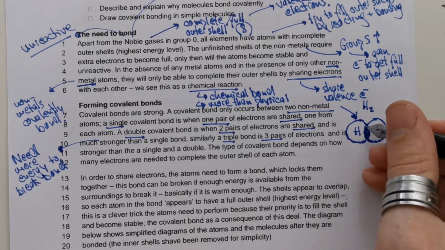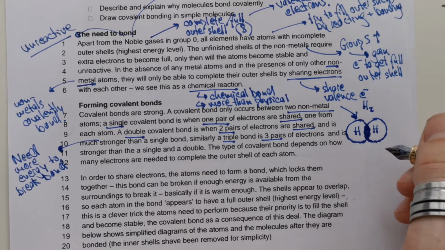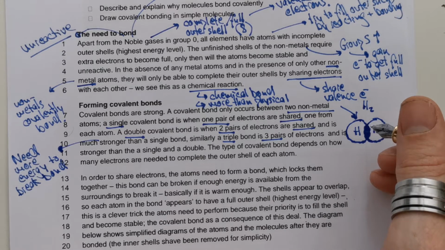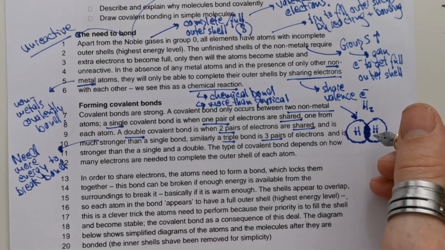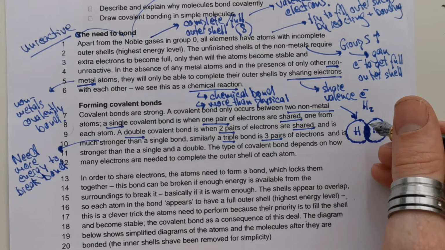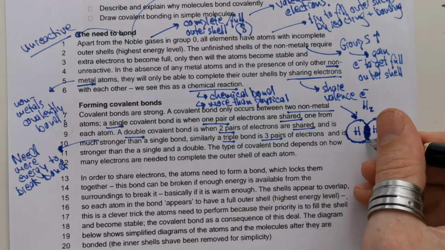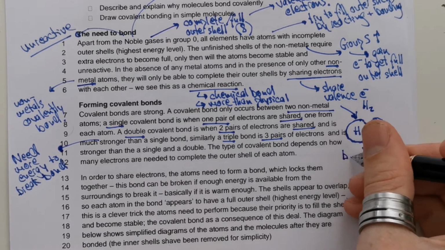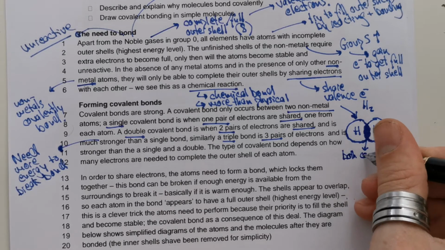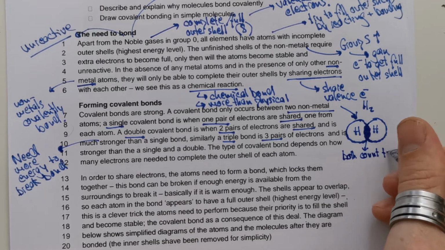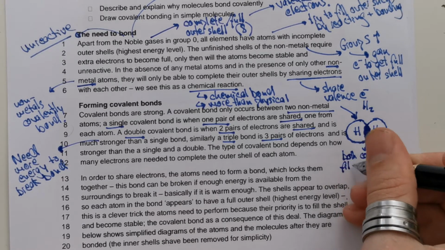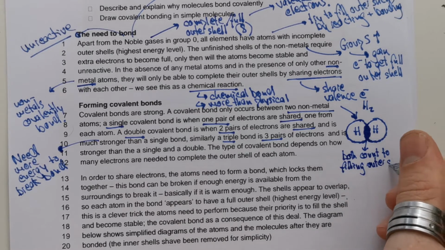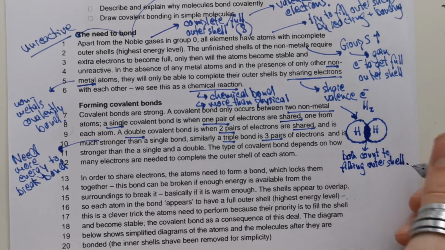Now, I've not drawn that very well, but what you should see is a dot and a cross here to represent the shared pair of electrons between the two hydrogen atoms. Any electrons in this shell both count to filling the outer shell with the other atom.